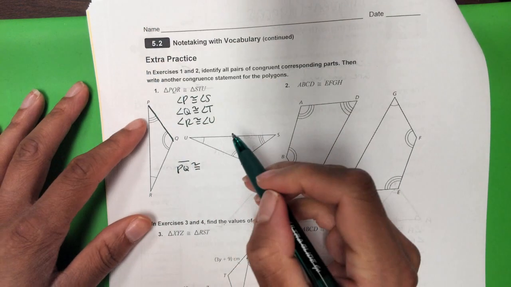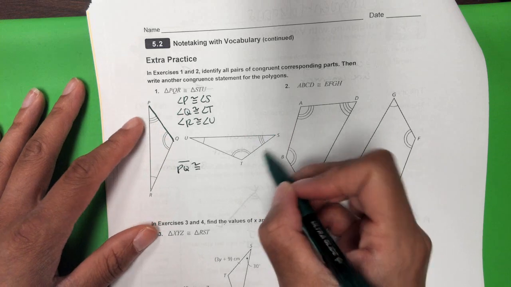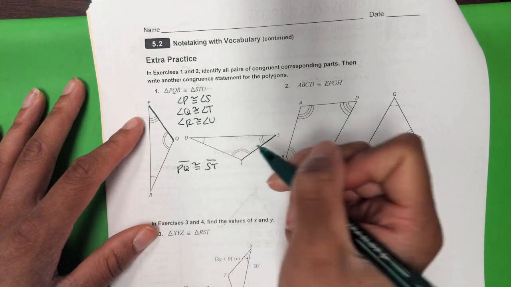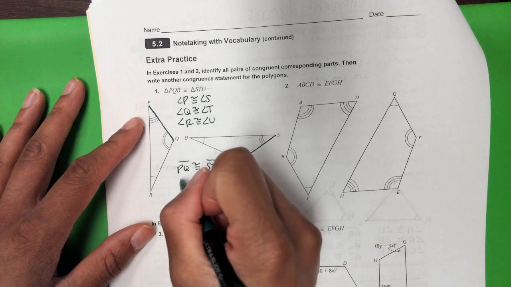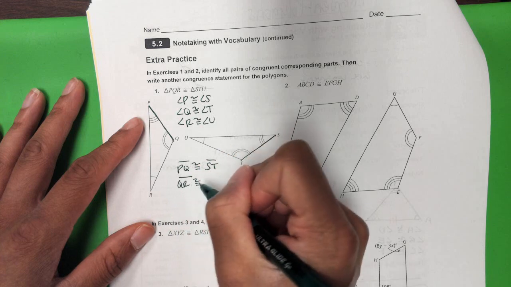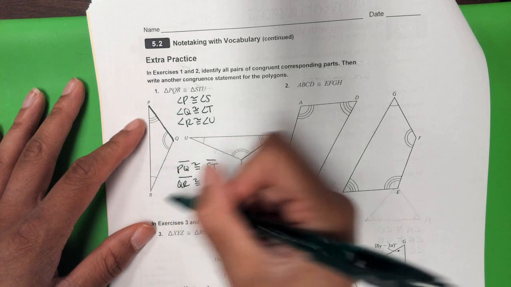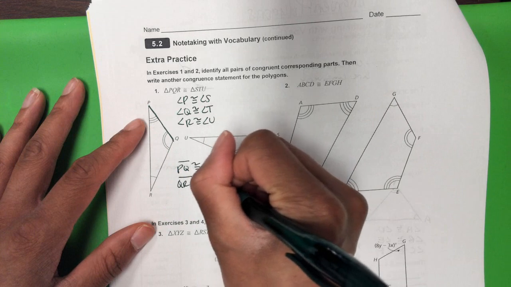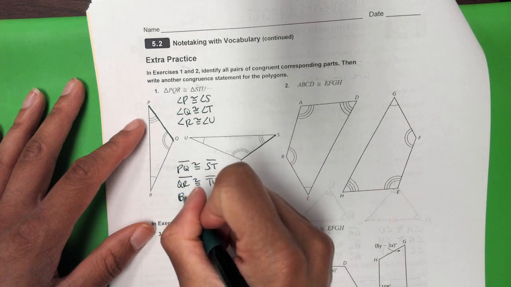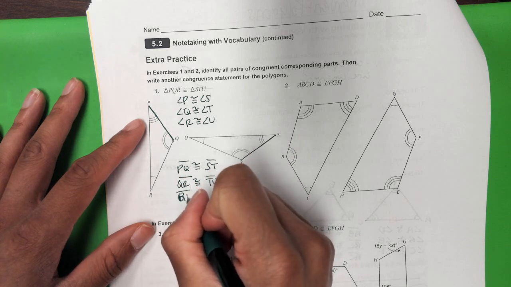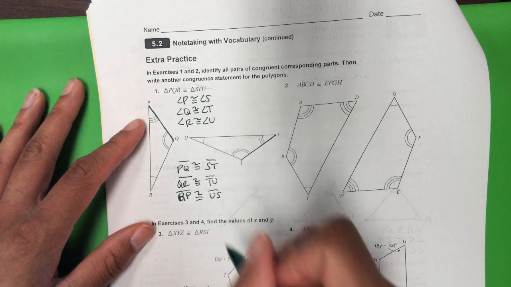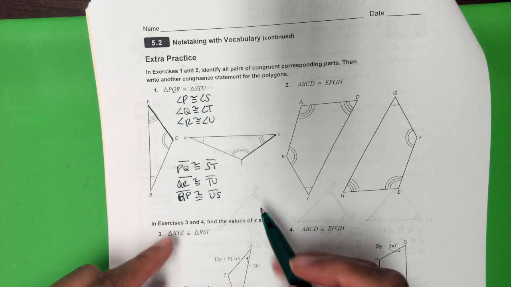So I'm going from the two angles to the three angles. So two angles to three angles would be ST. Line segment ST. What about what's congruent to line segment QR? Well, QR goes from 2 to the 1, so here it would be TU. And then we have RP, and that is congruent to US, line segment US. So that's how you classify what's congruent.